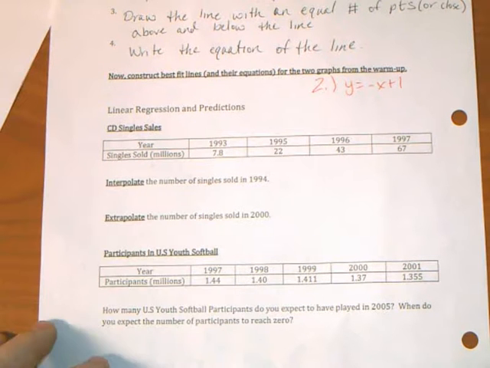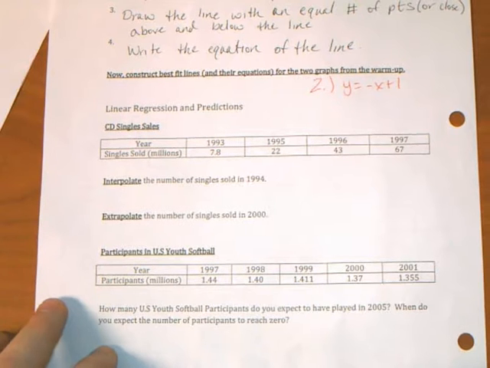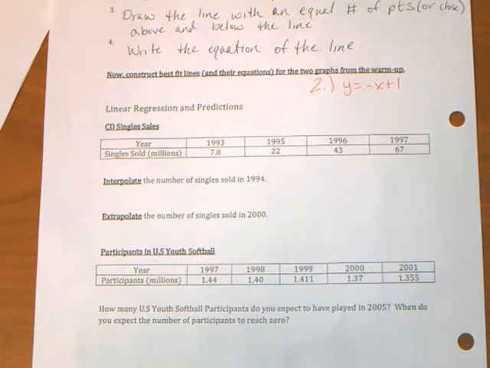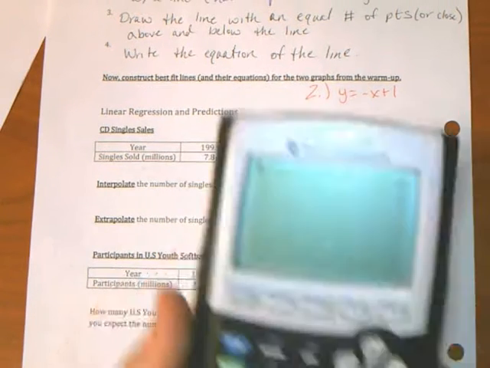Is this the equation? There's a value that says A, and A is the slope. There's a value that says B, and B is the y-intercept. So we write down all those numbers from the table, putting these numbers into our calculator.